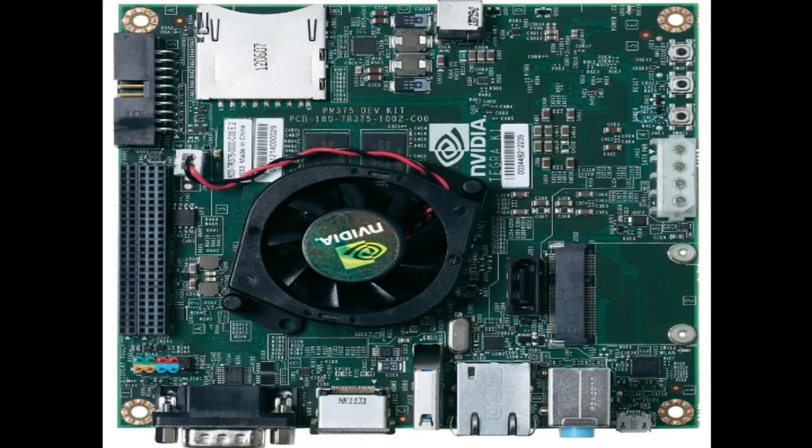So GPUs is a third alternative. They can be programmed in a language called CUDA, which is very similar to C, and it's basically an extension of C. So that should be fairly simple to do.